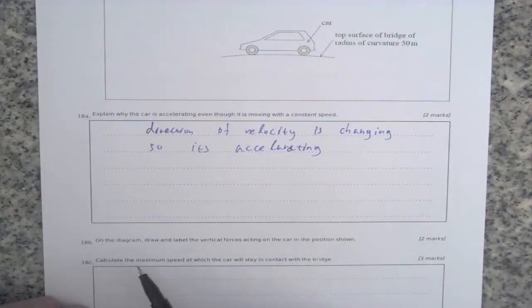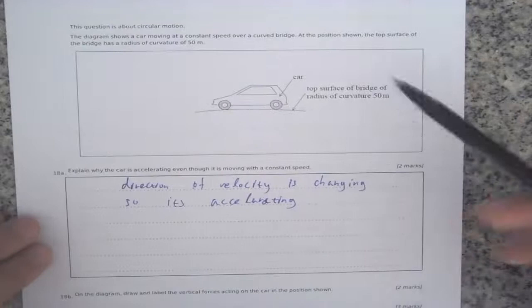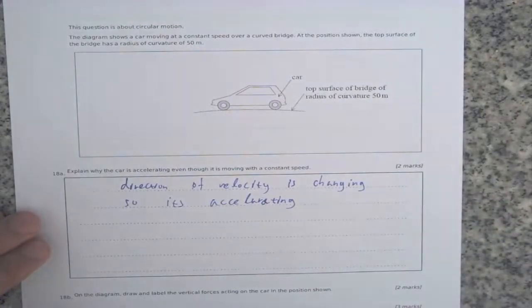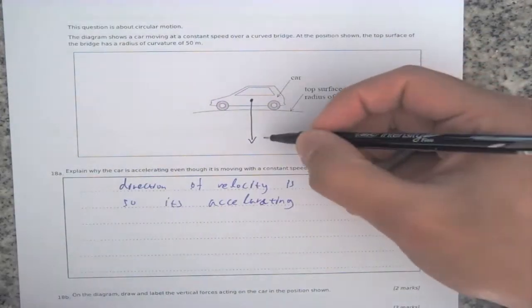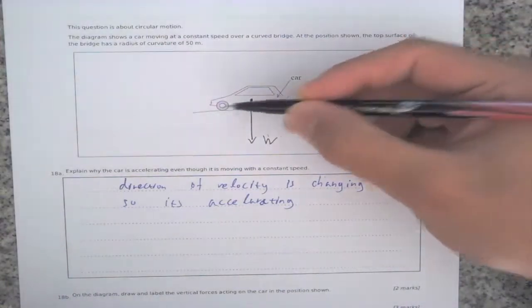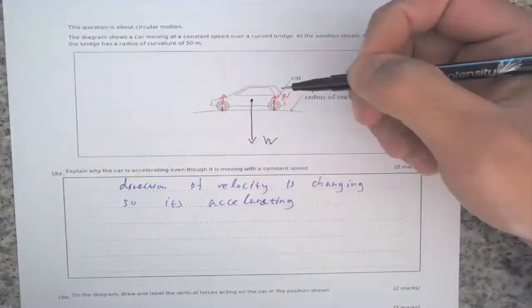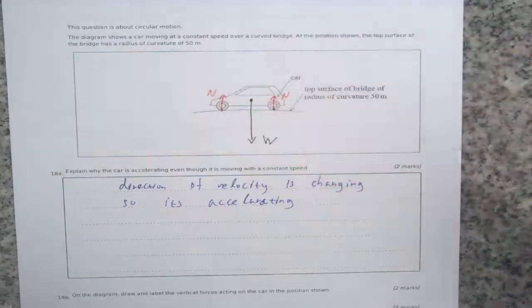18b. On the diagram, draw and label the vertical forces acting on a car in the position shown. What we have to do here is draw the forces that are acting on the object. Something very simple. Of course, you start with the weight. The weight acts at the center of the object, and you label it W. Then you have the other forces that are in contact with the car. You have the contact between the road and the wheels, so you have a normal force to the surface at both wheels. Label them as N.